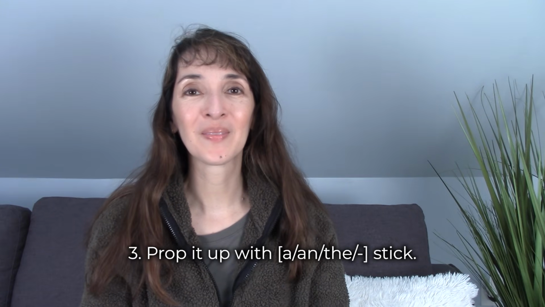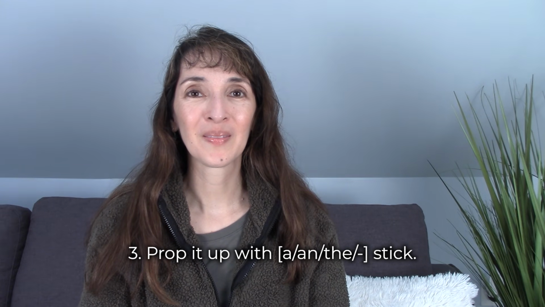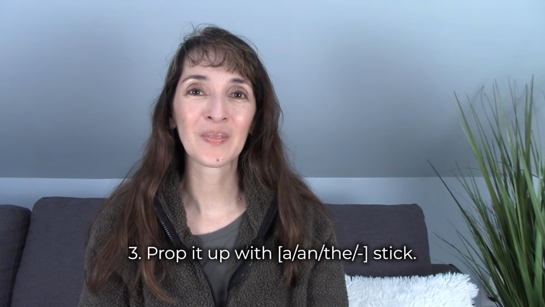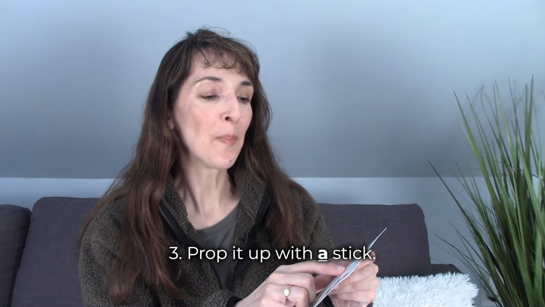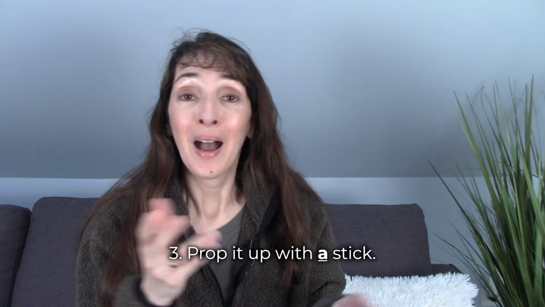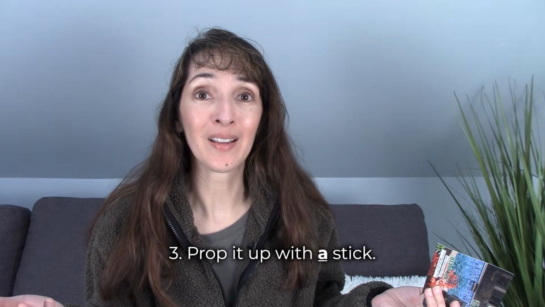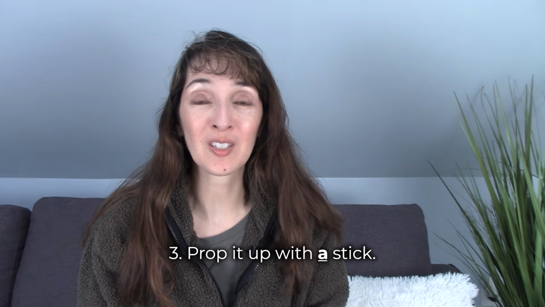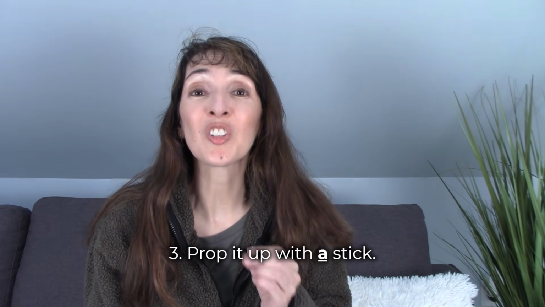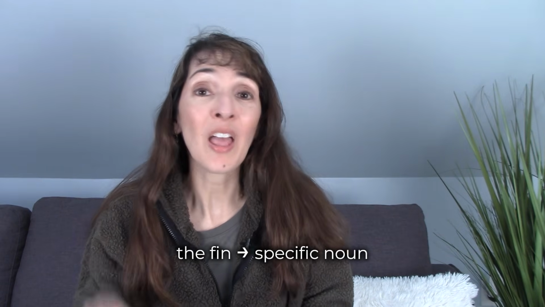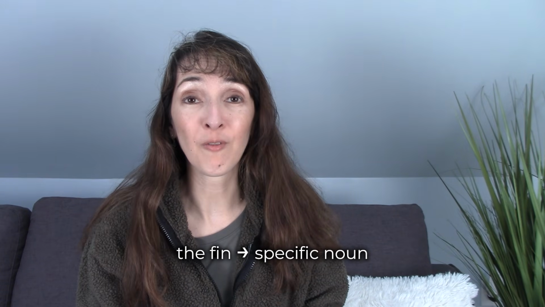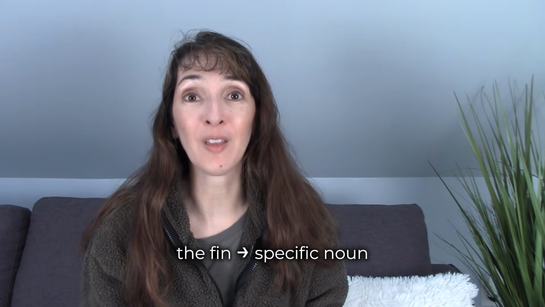Then it suggests one way to use this decoration, and I'll tell you, there was no stick in the box that I received. It says, prop it up with a stick. A stick means any stick. They didn't give us a specific stick to work with. A stick is a generic reference, unlike the fin, which was specific. They gave me a specific fin to work with.